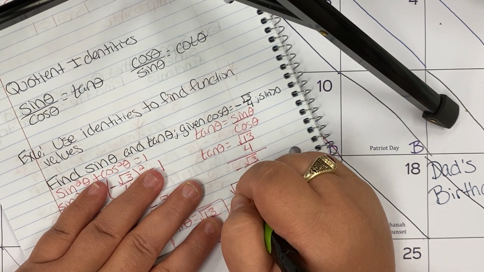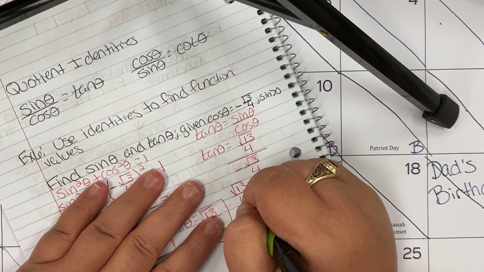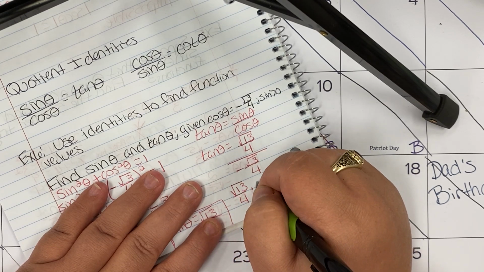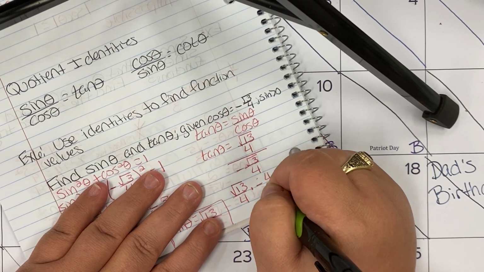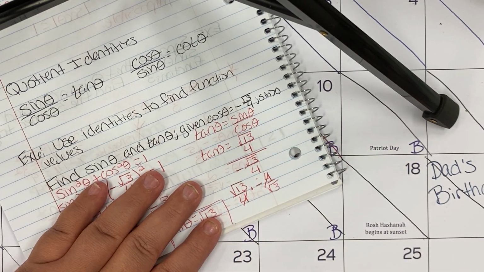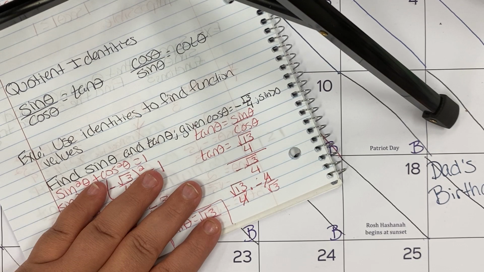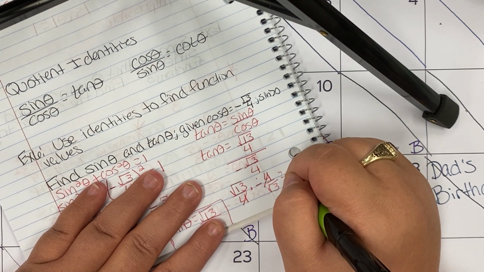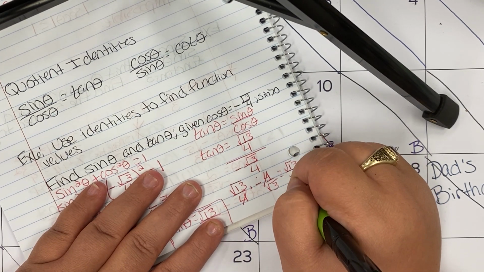So I'm going to have something that looks like this. The square root of 13 over 4 times, I'm going to have to flip that bottom fraction, 4 over the square root of 3. My 4's cancel. I'm left with the square root of 13 over the square root of 3.